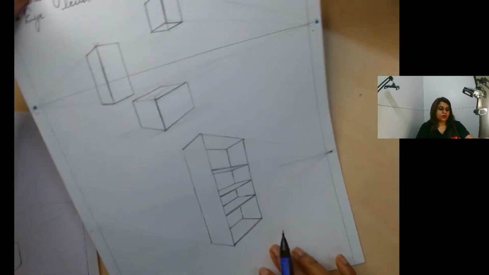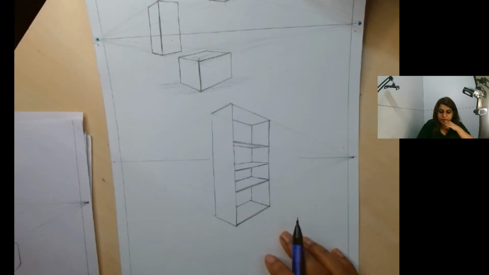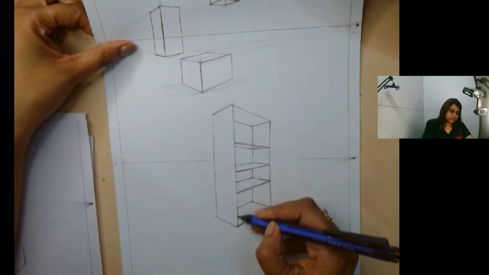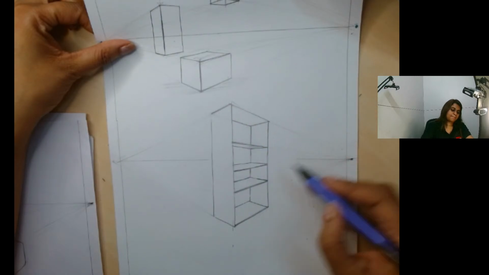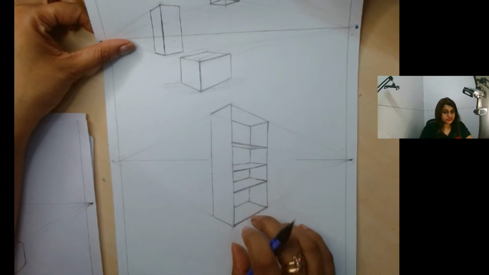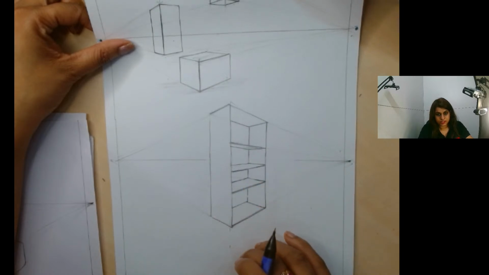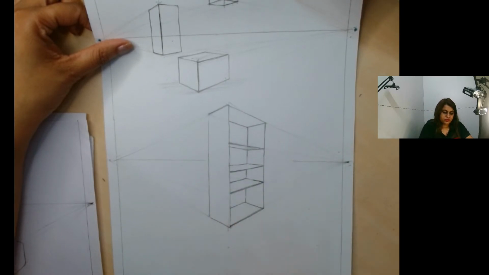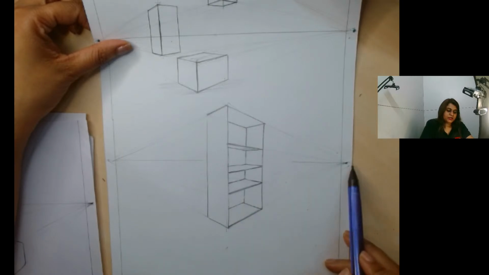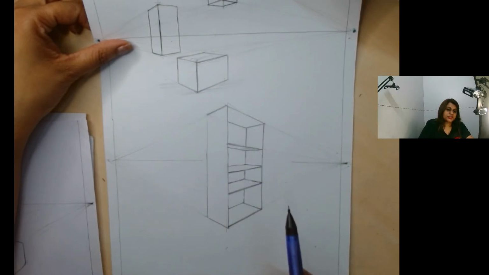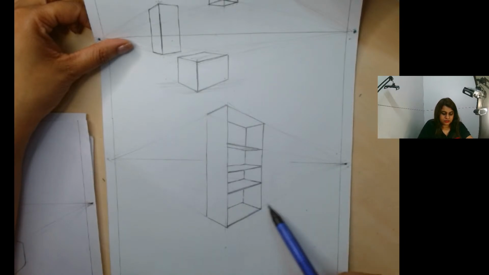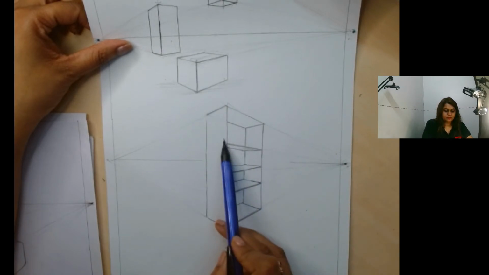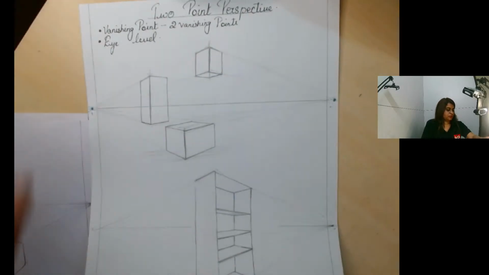Here I had drawn an open shelf. So here it goes. You start with the corner. You make the basic structure. You establish which particular part you want to be open, whichever one, and accordingly you make the shelf. Always see which line is parallel to which line in reality. Accordingly, they will have a common vanishing point.